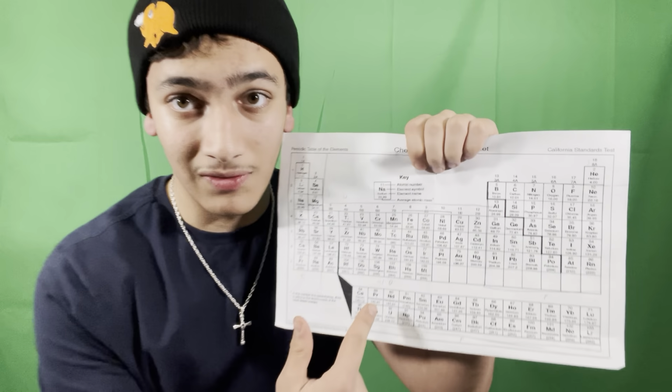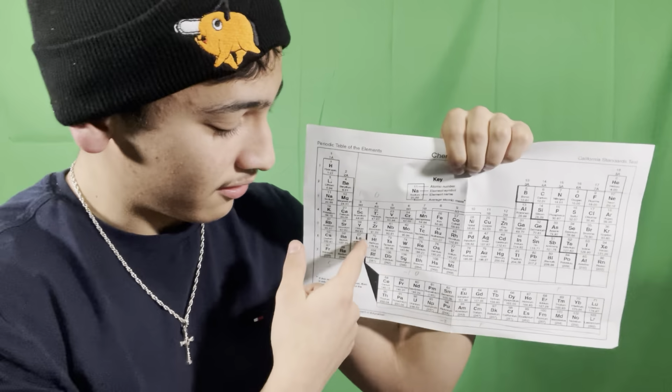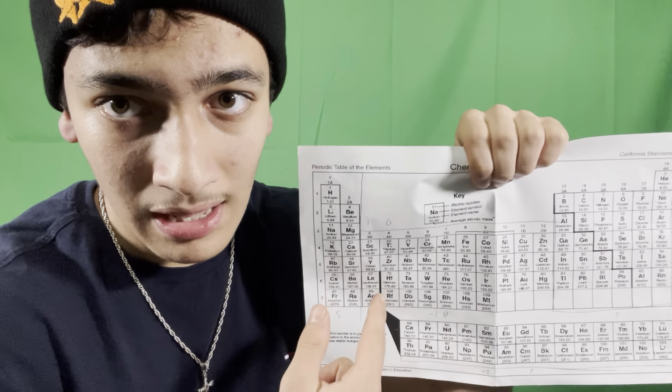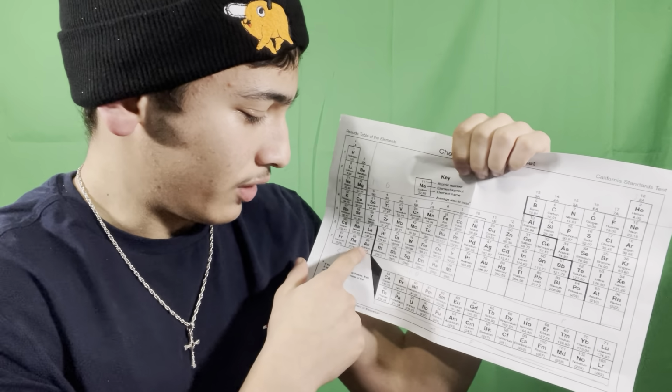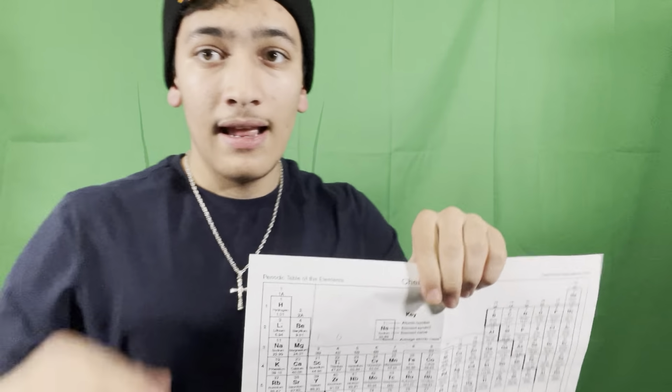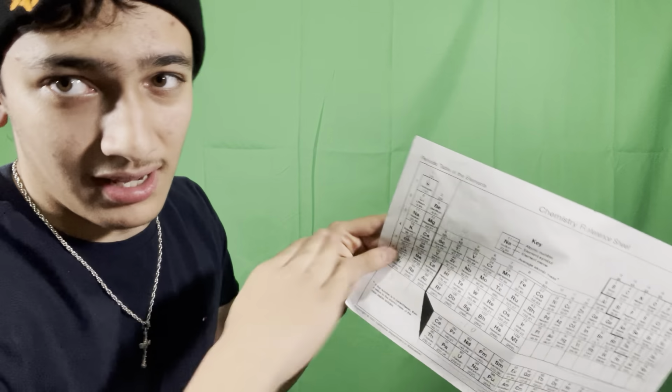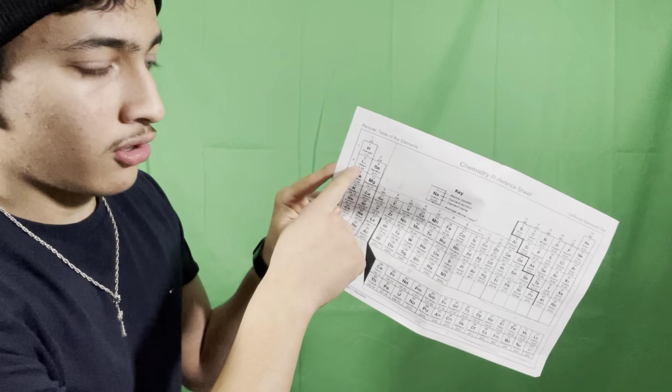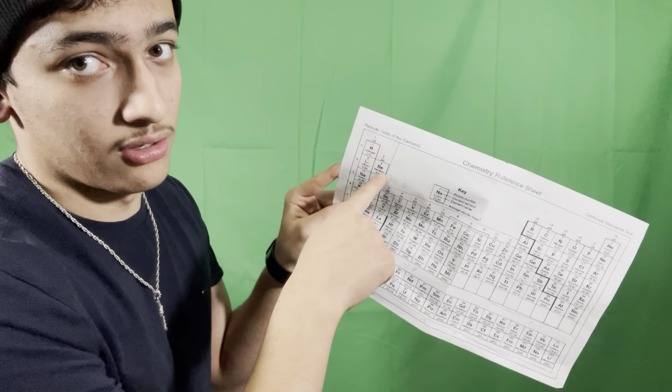The F block is even goofier because it starts right there in between lanthanum and hafnium, in between actinium and rutherfordium. The F block is one behind the D block, so it'd be two behind the S block and the P block. The P block and the S block are on the same row. So if it's two up here, it's going to be two over there and two right here.